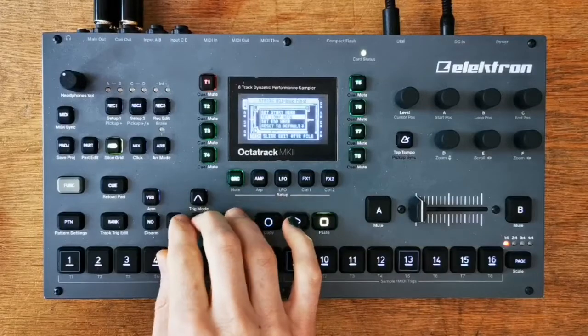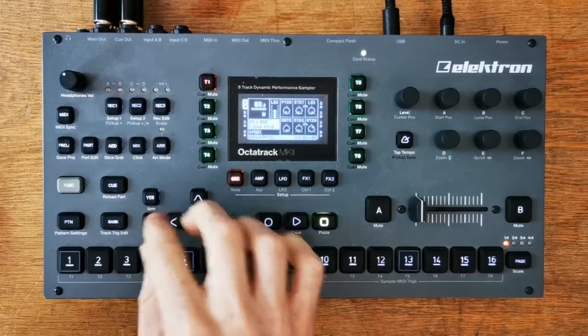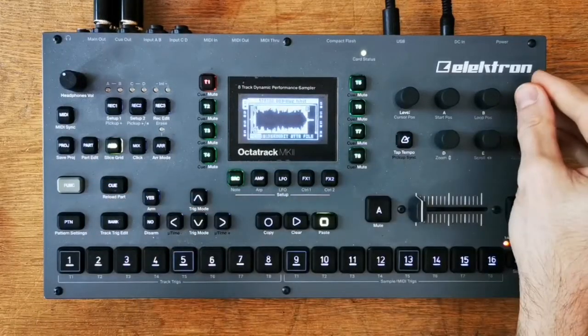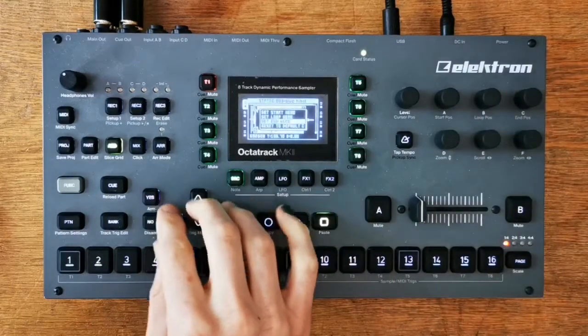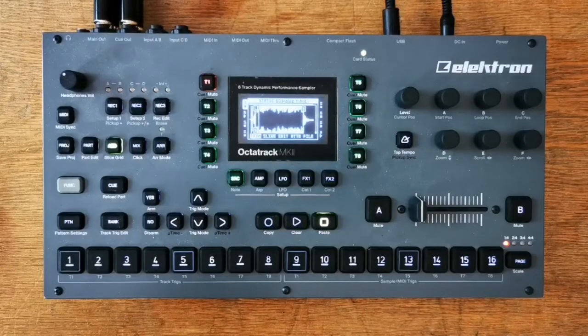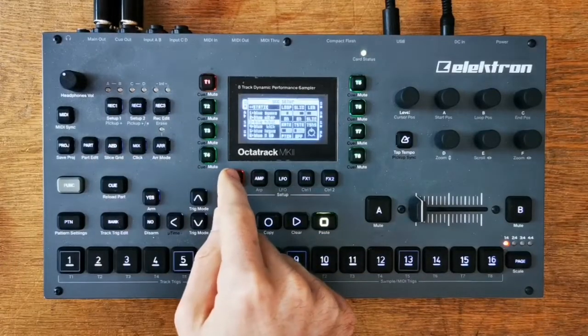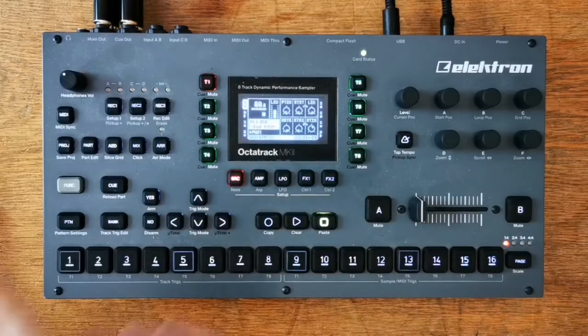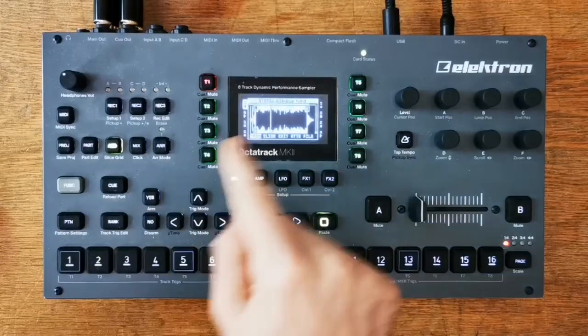Okay. Set end set. Loop on. Let's see what happens.